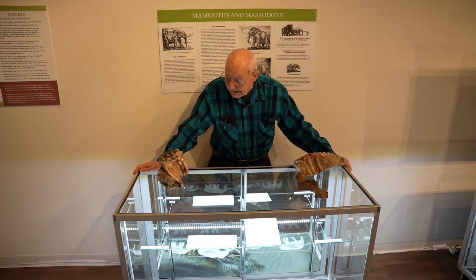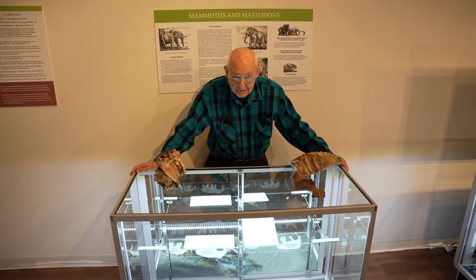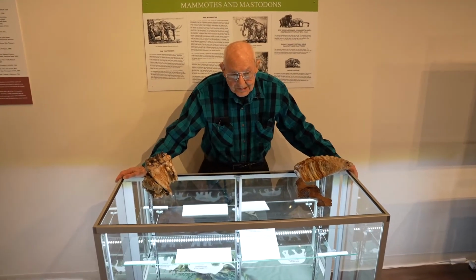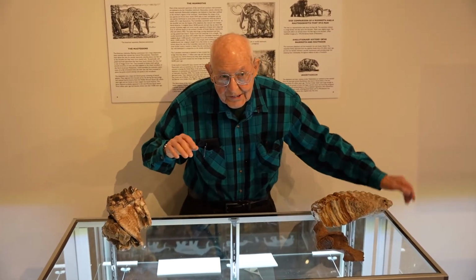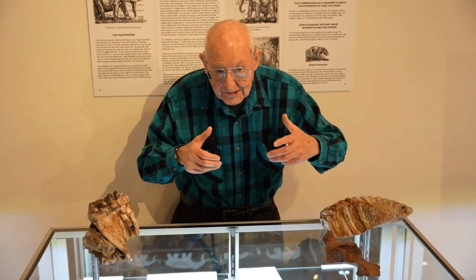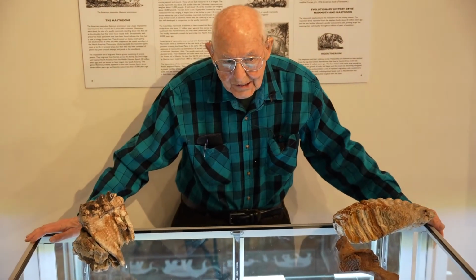Well, I'm often asked, what is the difference between a mammoth and a mastodon? Now, they both were large elephantine-sized creatures. They both had two tusks and a trunk, but they weren't closely related.